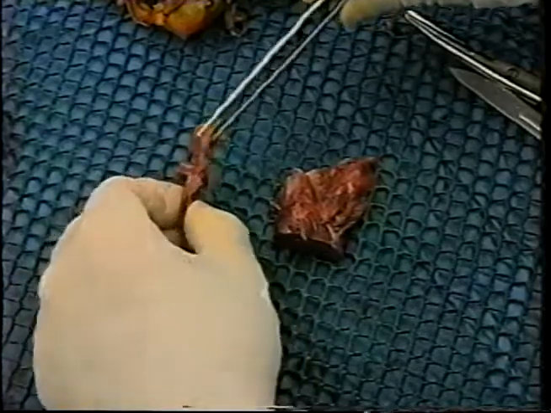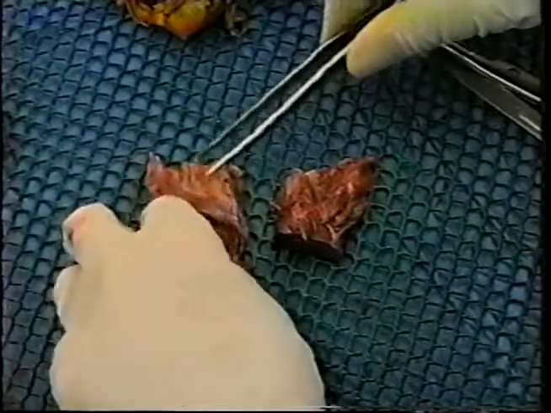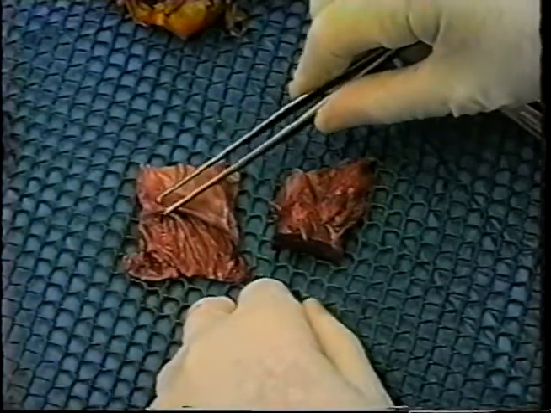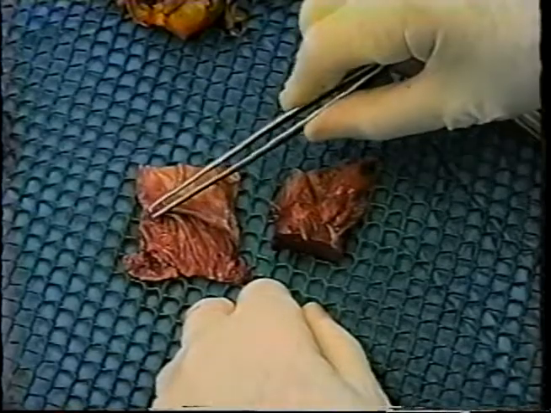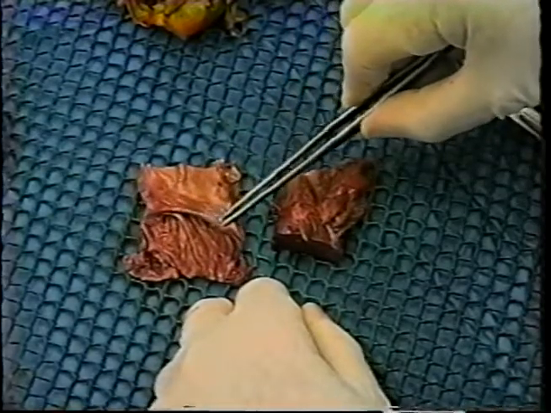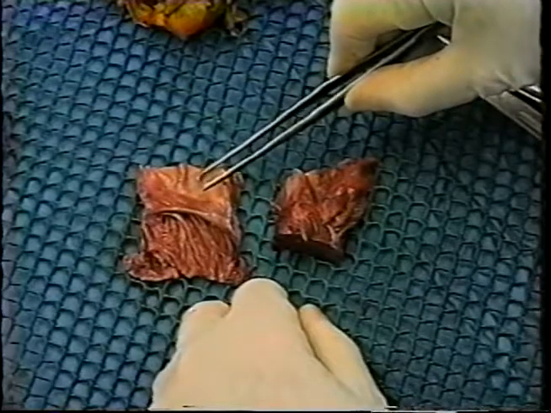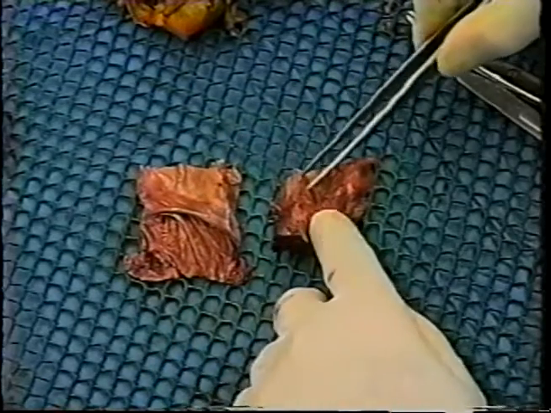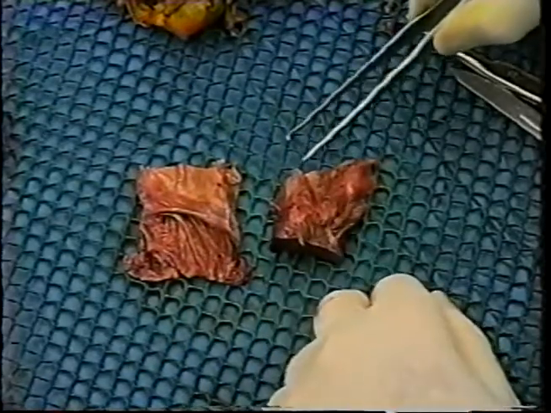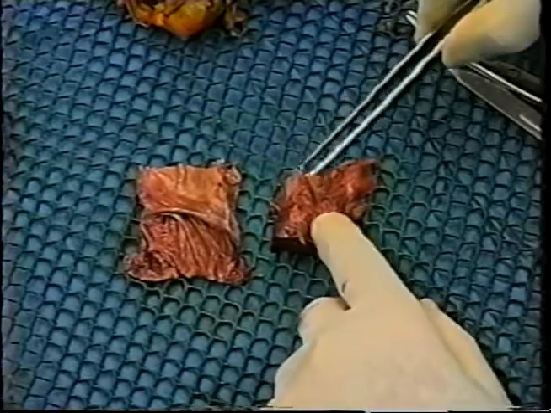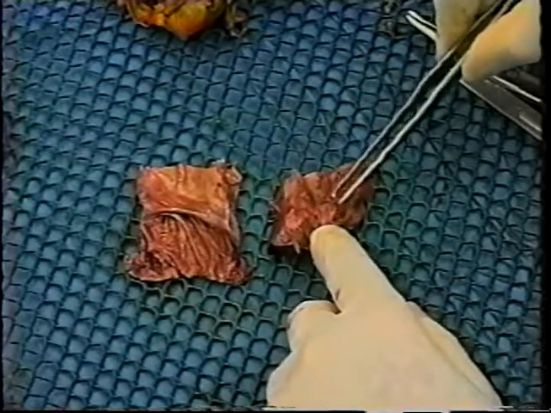If we turn it over, it's much easier to identify the landmarks because the crista terminalis is identified on this endocardial surface.